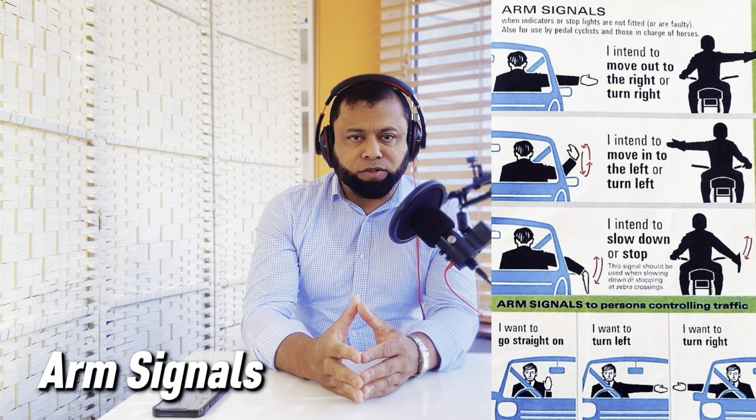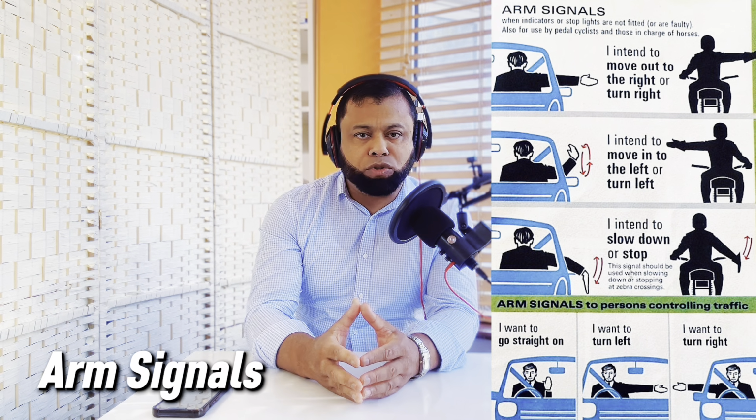And then you have the arm signals. Do you know your arm signals? Do you know how to use your arm signals? If one day your indicator is not working, say you woke up in the morning and you want to go to work, and now you see your indicator is not working, the left one or the right one. If you know your arm signals, you are allowed to still drive the car, go to work, and get that fixed as soon as possible. You are allowed to do that. Did you know that? So make sure you learn the arm signals.